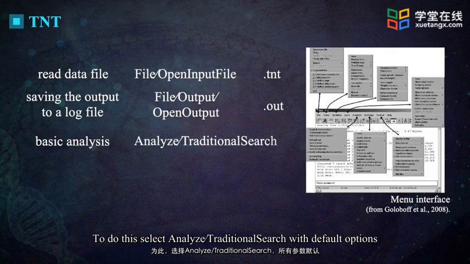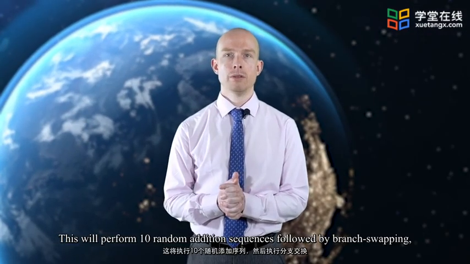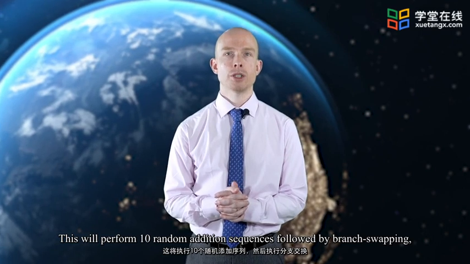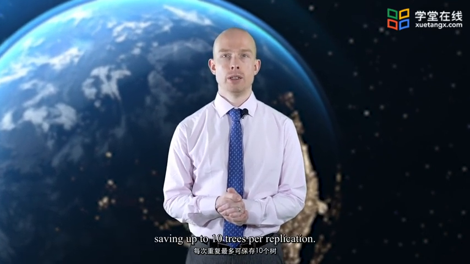A basic analysis consists of using multiple addition sequences, followed by branch swapping. To do this, select Analyze/Traditional Search with default options. Just click Search when the option dialog appears. This will perform 10 random addition sequences, followed by branch swapping, saving up to 10 trees per replication.